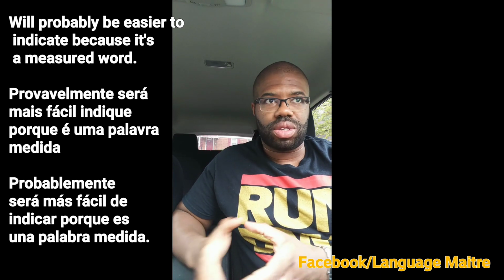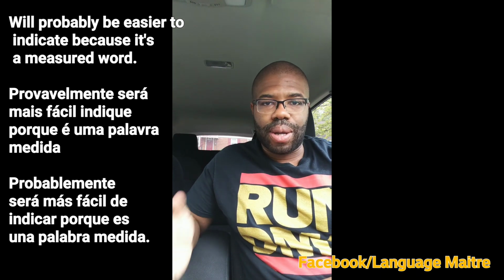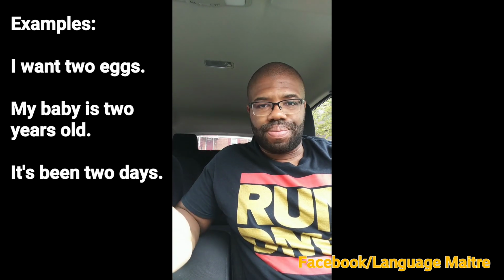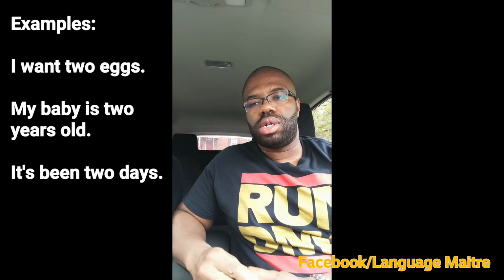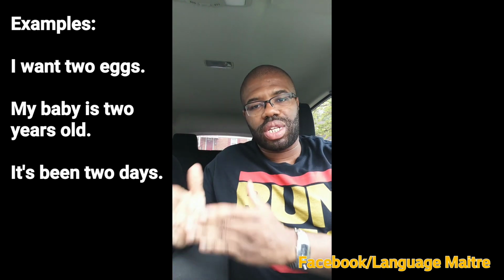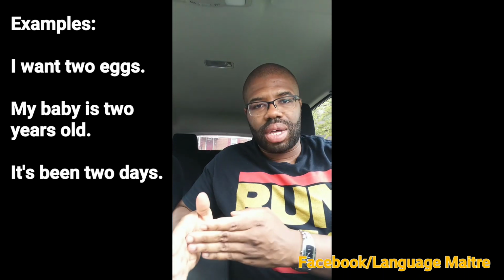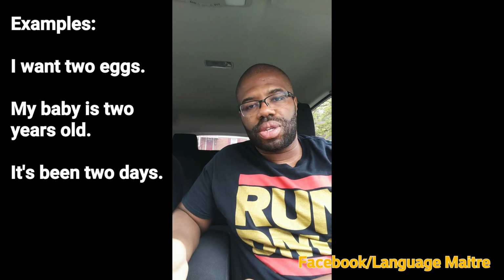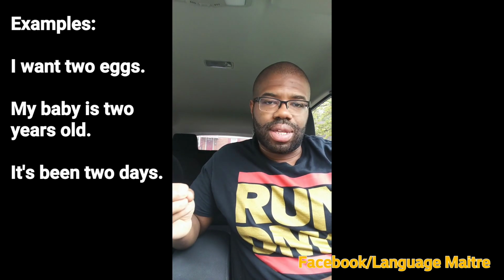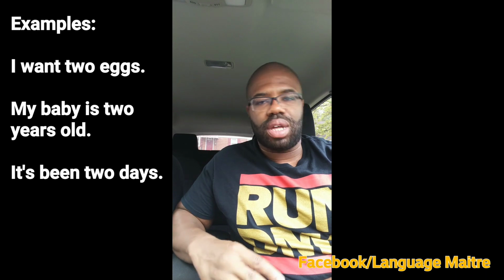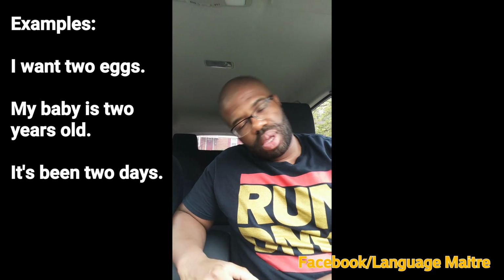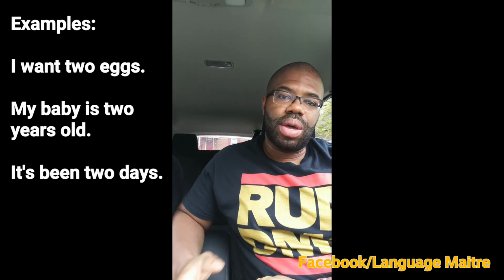And two in the number form, which is probably easier to indicate because the person will indicate it's a measured word. So the person is indicating the number. So I want two eggs. I'm 2 years old. When a person is indicating their age, my baby is 2 years old. My child, whatever, is 2 years old. You're indicating the age of the child, or you're indicating a number of whatever it is that you want. You know, it's been 2 days. So that form of two is easier to recognize.